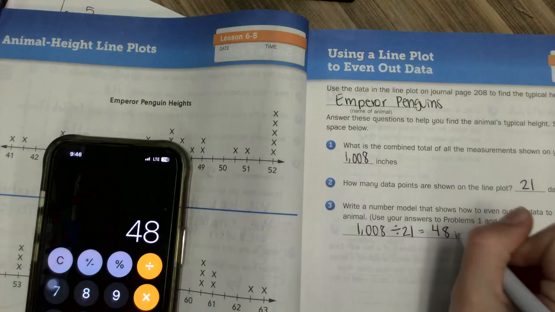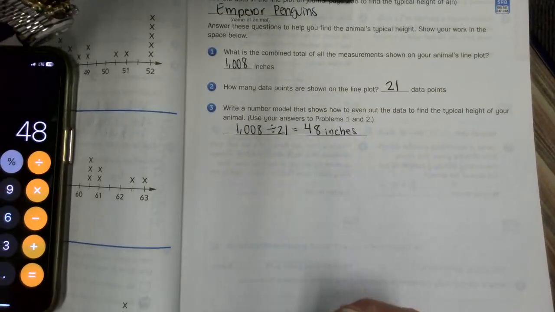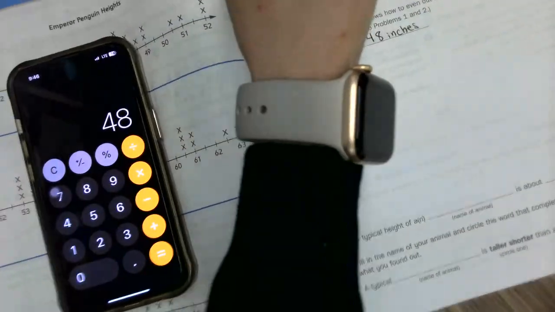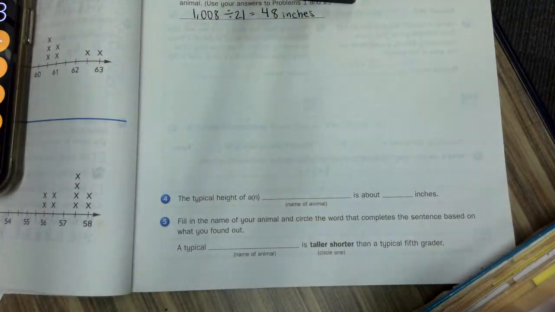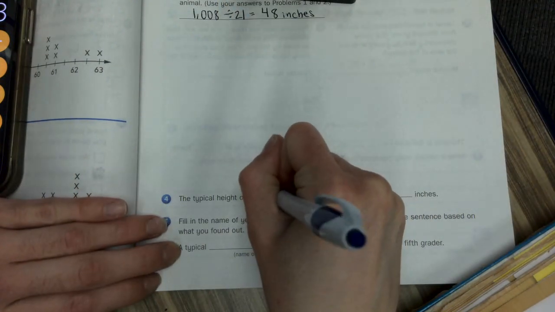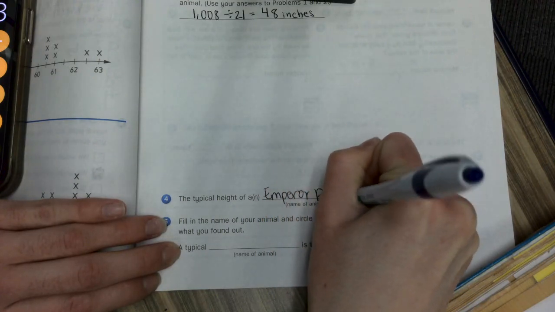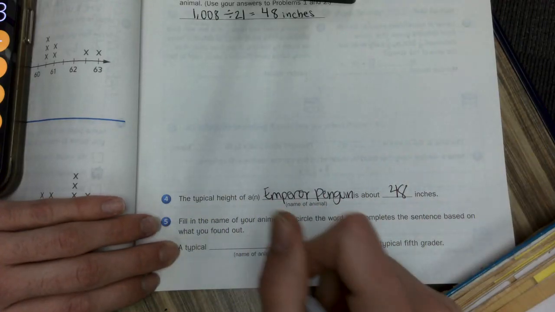And I can say inches, because we're talking about inches. So the typical height of an emperor penguin is about 48 inches.